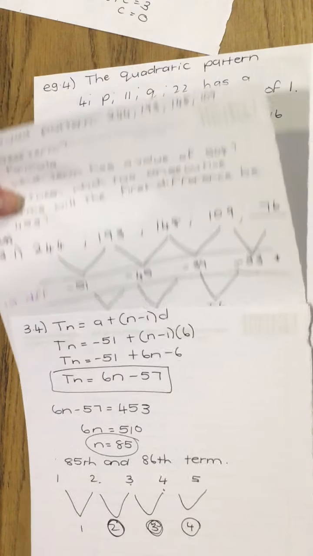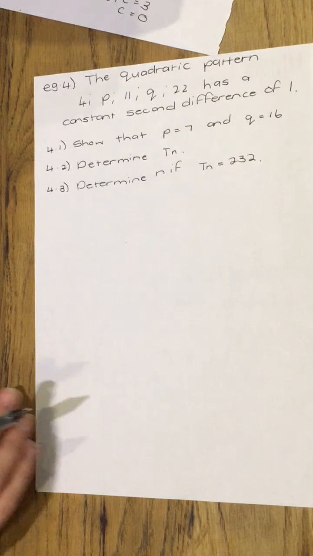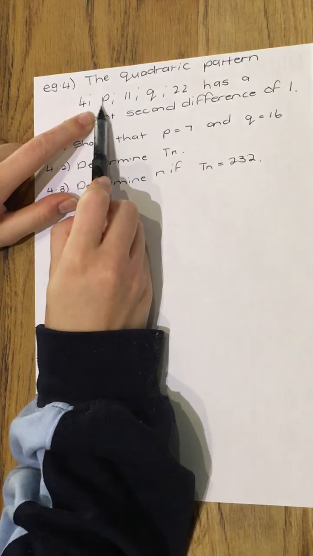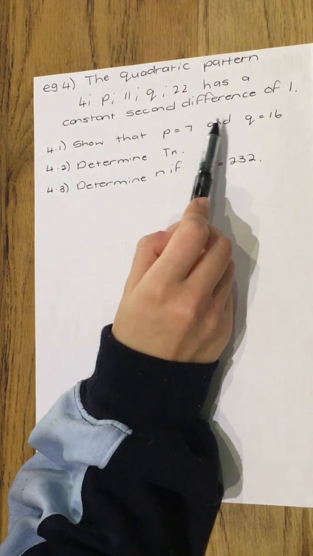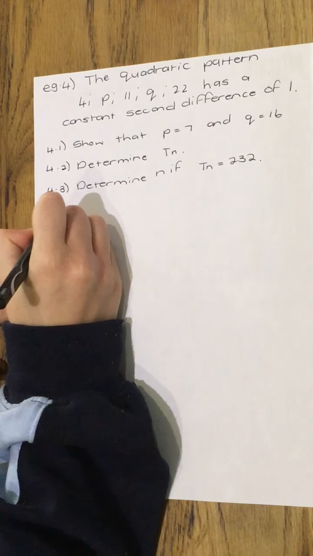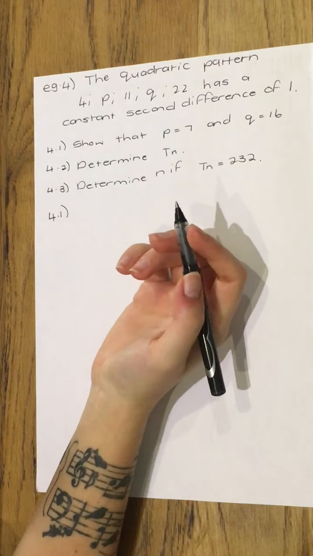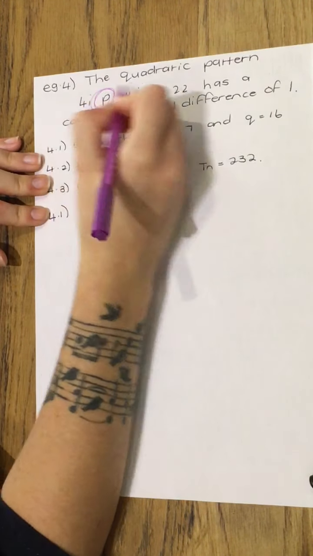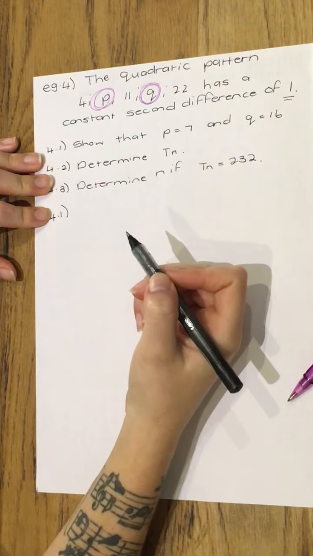All right. Okay, last question. This is example 4. Now this is probably the most difficult one that you will get. It says the quadratic pattern 4, p, 11, q, and 22 has a constant second difference of 1. Now 4.1 says show that p is 7 and q is 16. So they want you to calculate this letter over here and this letter over here, because you don't know what they are. But they tell you that the second difference is 1.